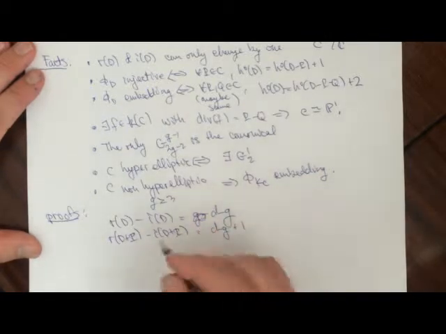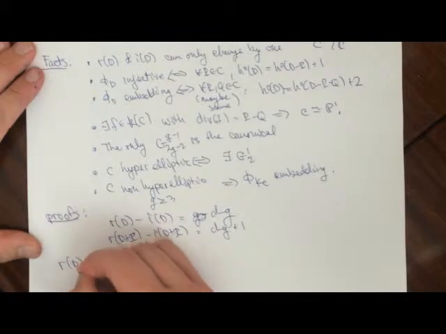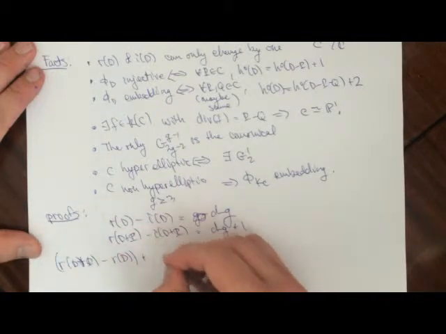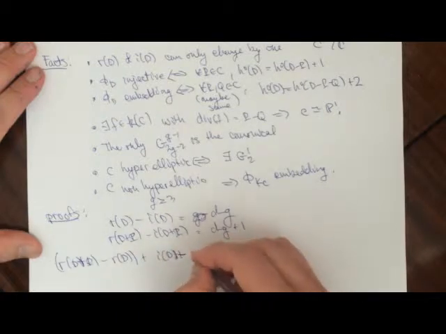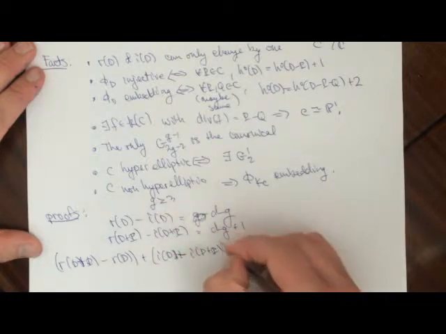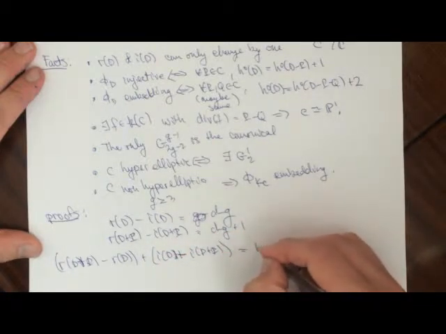And so this tells us that r(D+P) minus r(D) plus i(D) minus i(D+P) is equal to 1.